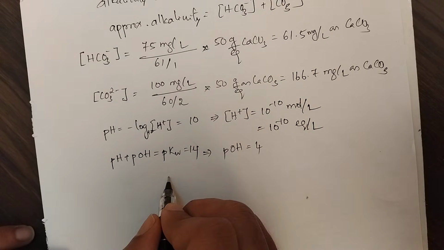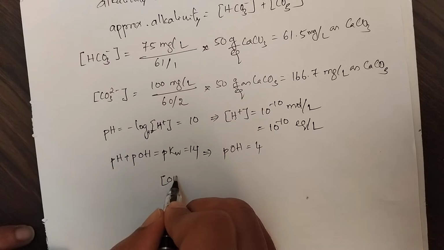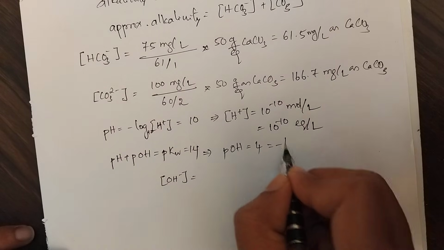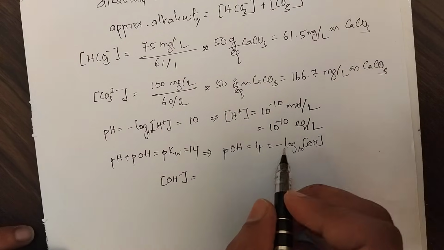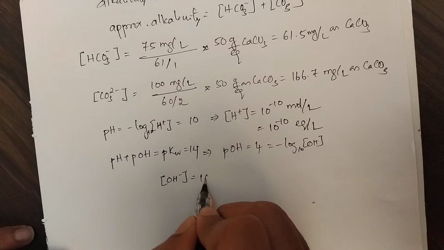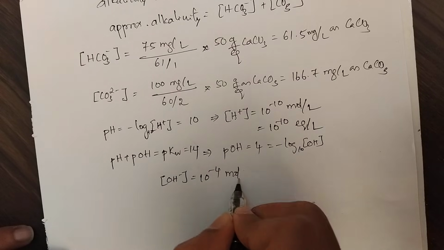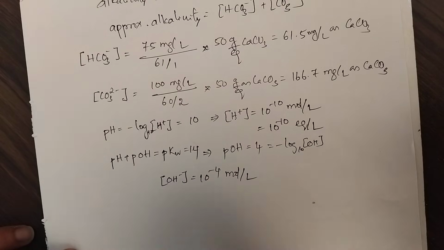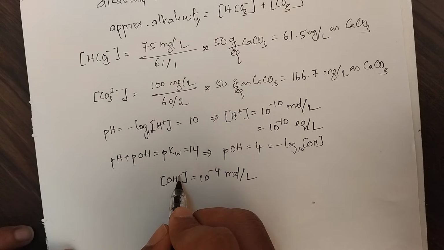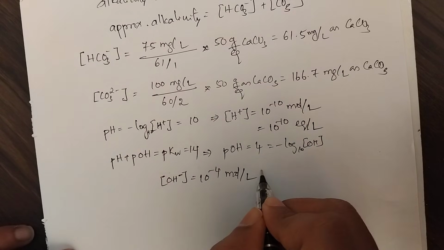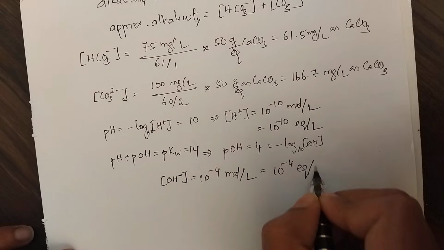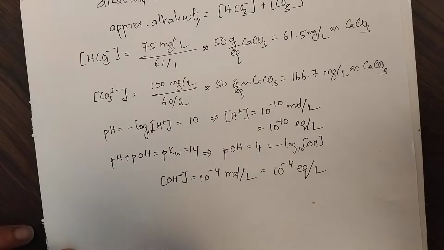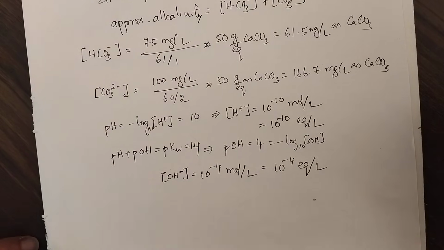So concentration of OH minus ion, this is minus log OH minus concentration to the base 10, which means concentration of OH will be 10 power minus 4 mole per liter. Since valence is 1, we can say it produces 1 equivalent, so it is 10 power minus 4 equivalents per liter. So both are in equivalents per liter.